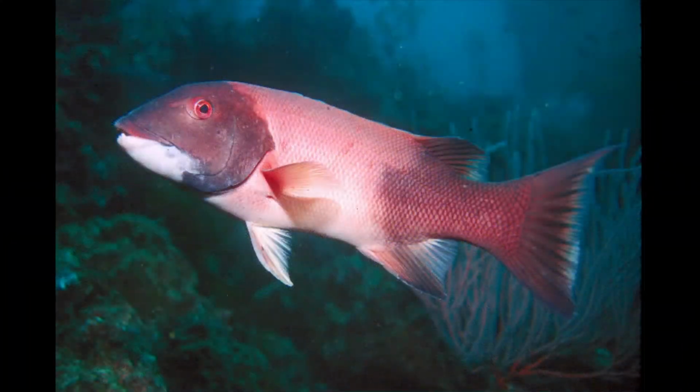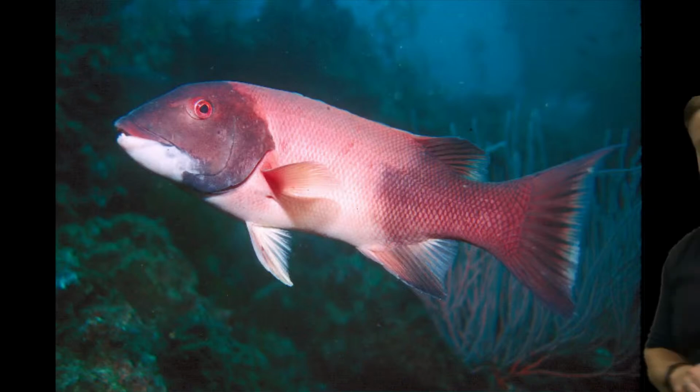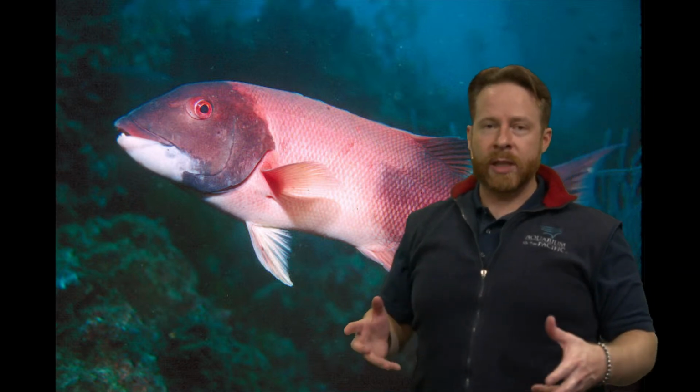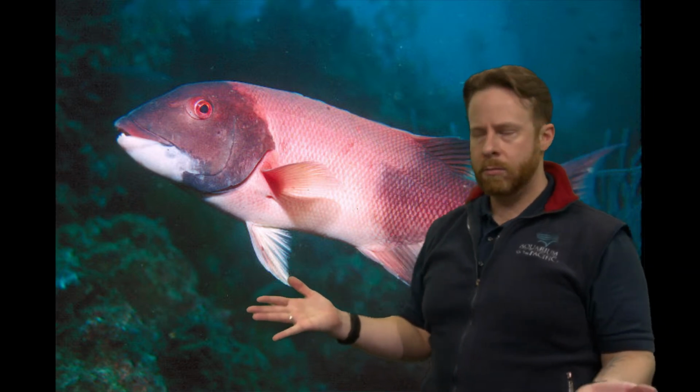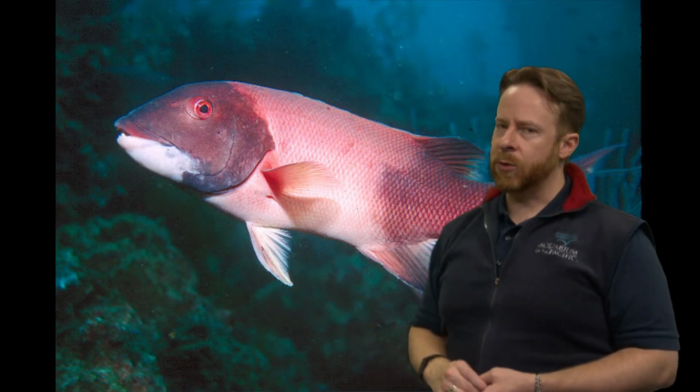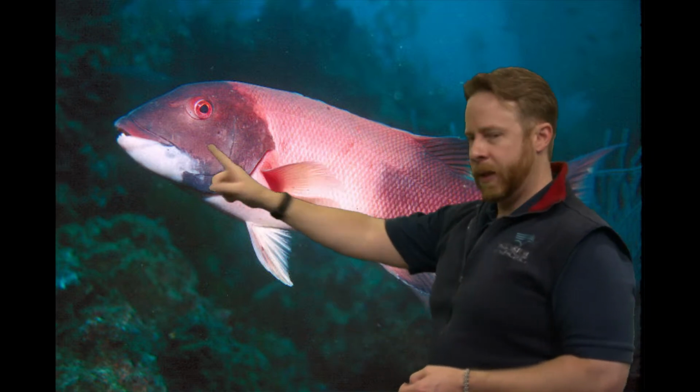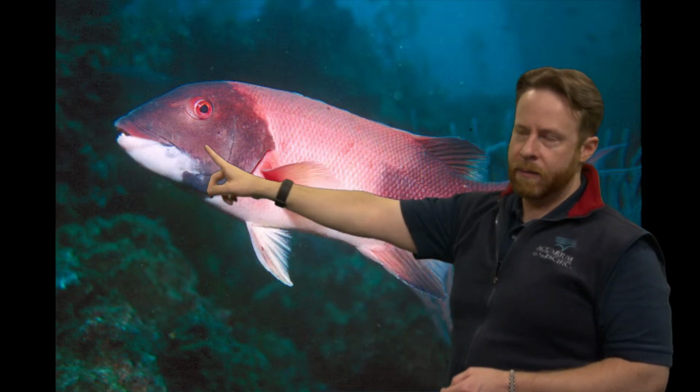Now, this is one of my favorite animals. Thank you, Alicia. I love California sheephead because not only are they very interesting in how their life changes throughout their lifetime, how old they are, but they eat some interesting stuff. It might not look like it, but those are the jaws of a master predator.